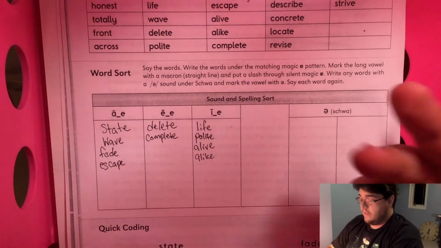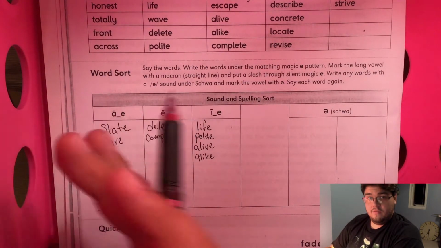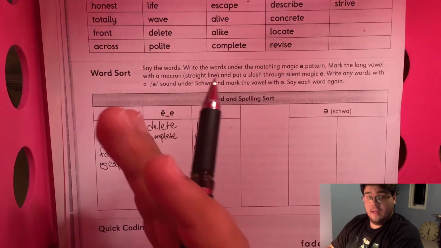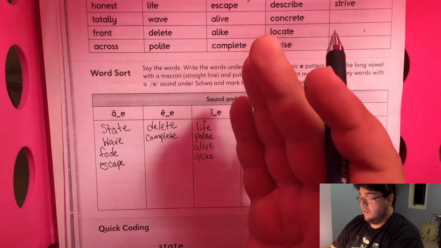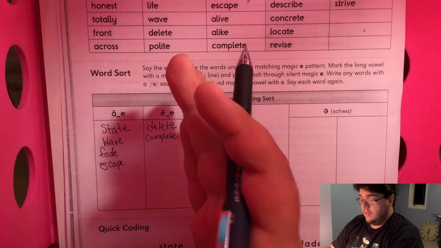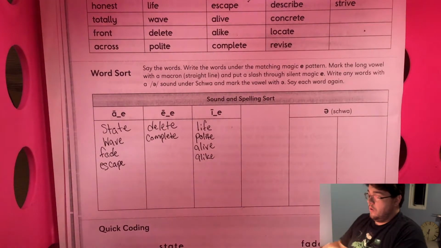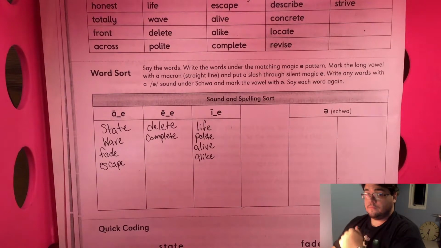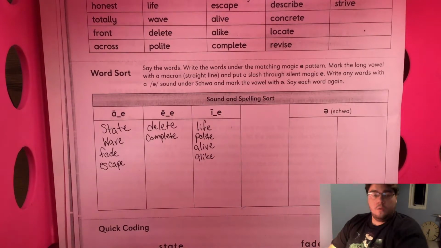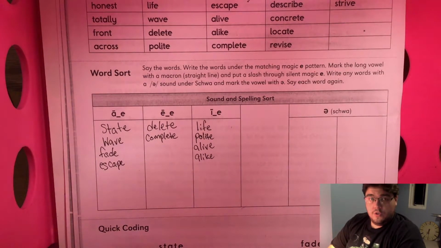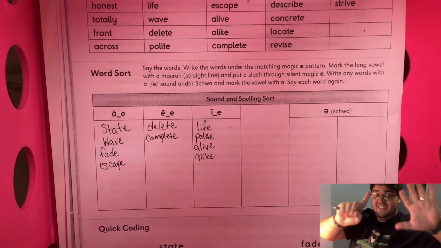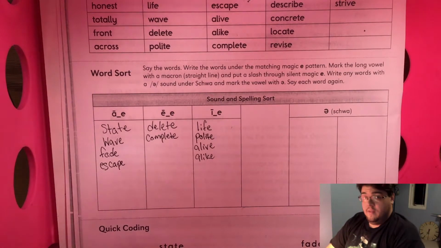Awesome. Now we got these sorted into their long A, consonant, magic E, the long E, consonant, magic E, and long I, consonant, magic E sorting. So now we got to find out what words over here are the schwas. What I want you to do is take them, because we've been working with schwas long enough to where you should be able to understand what that schwa sounds like. I'm going to go ahead and tell you there are 6 words, 6 that have a schwa in them.